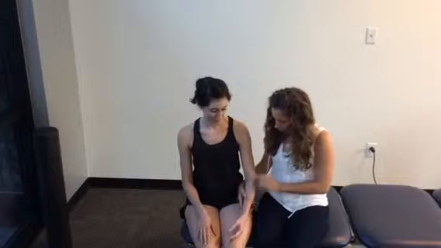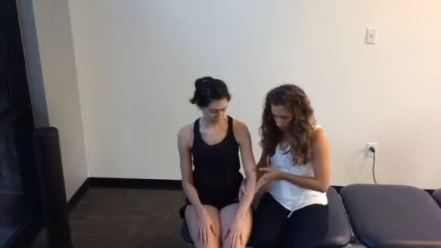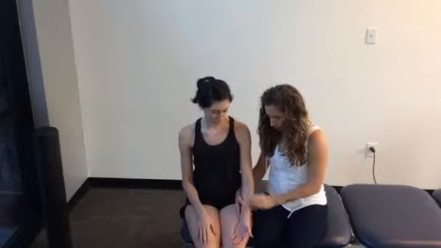On to pivot pass. Here we go. So we already did the ulna, so now we're going to slide into the radius.